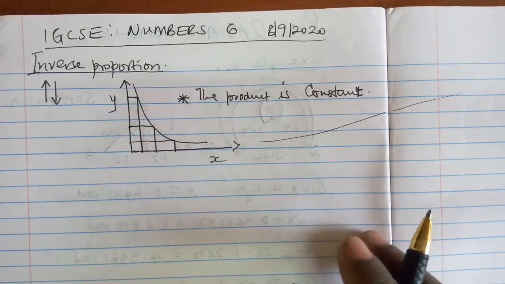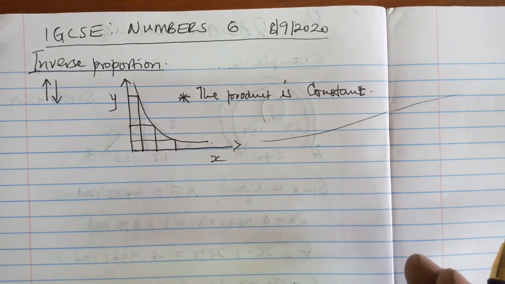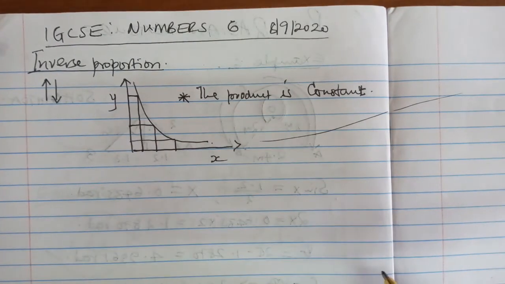We are talking about the emergency service planning to pump out a flooded area. The number of pumps needed, N, is in inverse proportion to the time taken in days, T. It will take 6 days using 2 pumps.